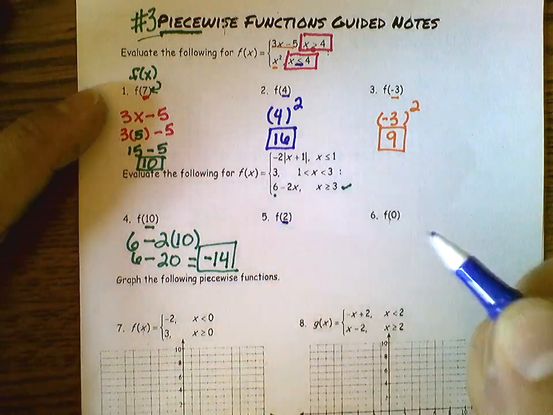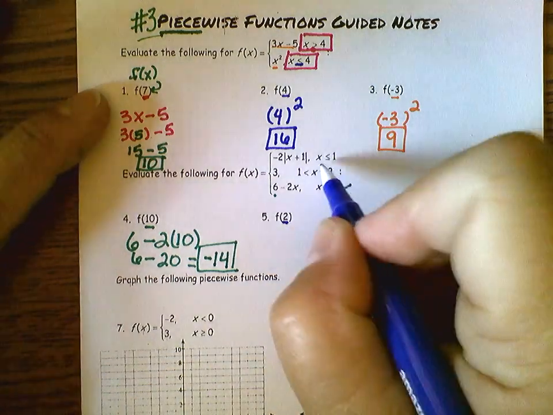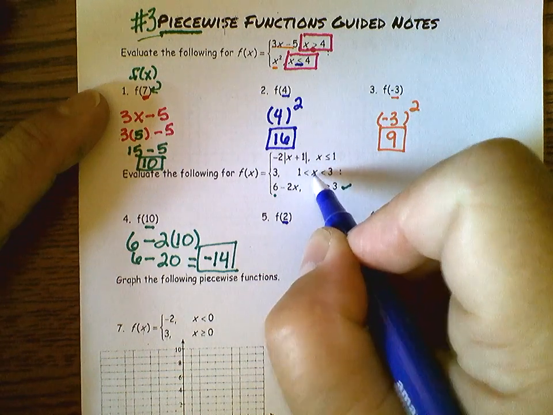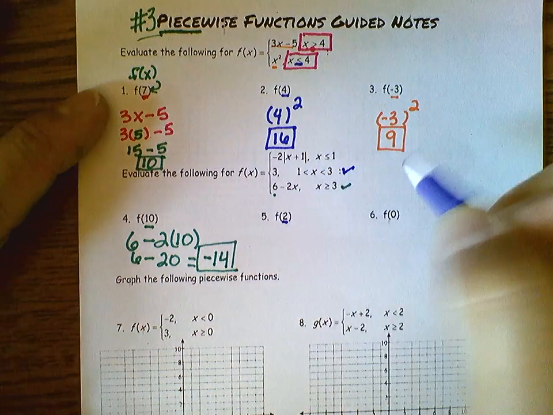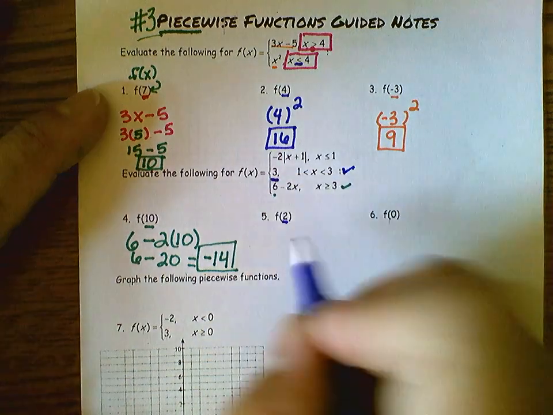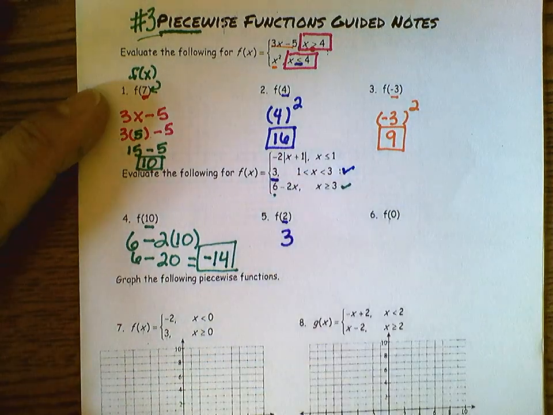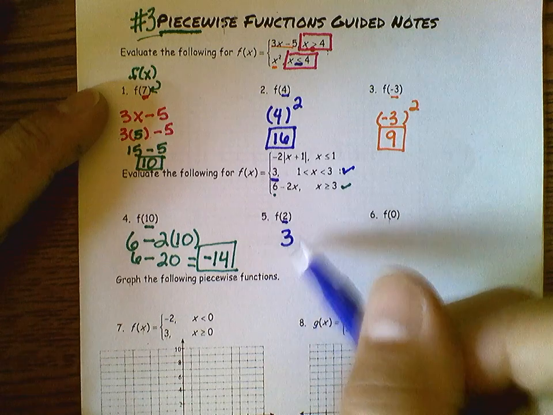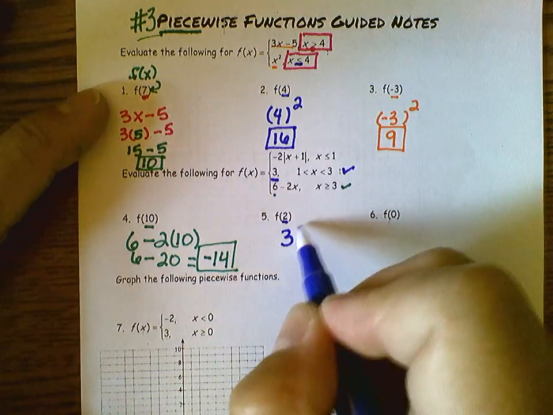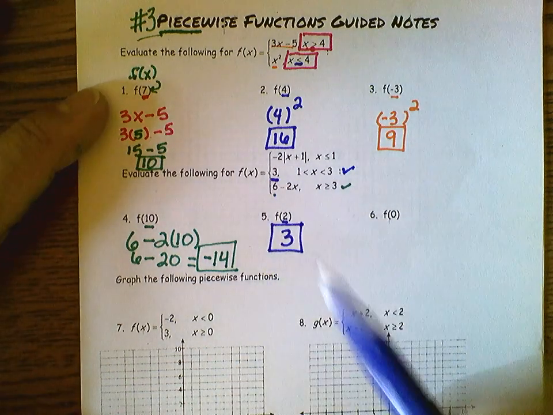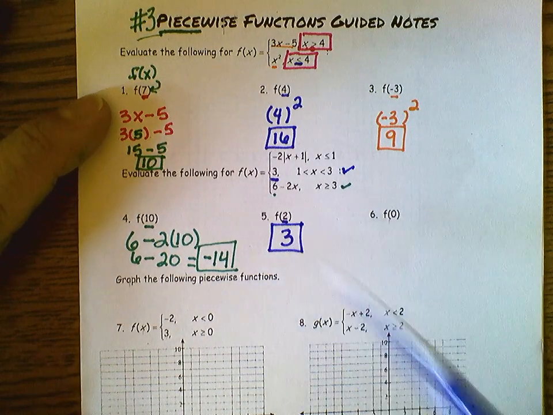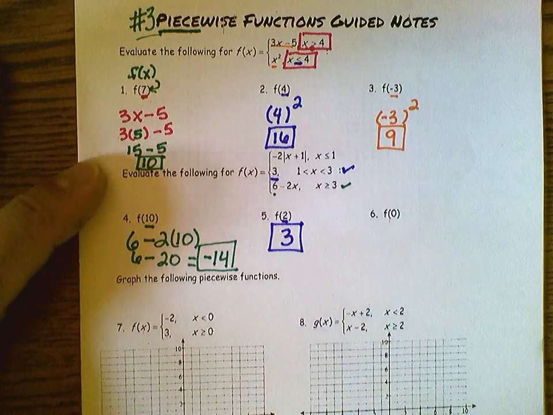Our next function, we're looking for when x is 2. So is 2 less than or equal to 1? No. Is 2 between 1 and 3? It is. So we're going to use this function. Notice this is a 3. We do not have an x to substitute 2 in for. This is just a constant function, which tells us that y is always 3, no matter what x is. Remember this function from the first page of our parent function booklet, so the answer is 3.